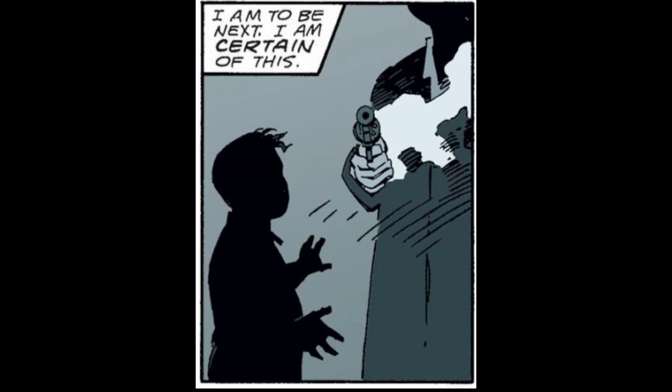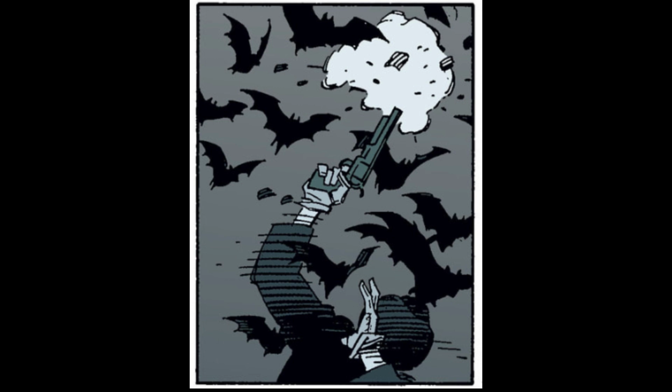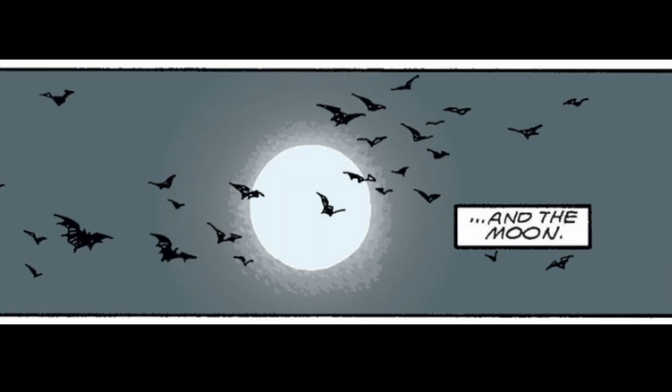And before the killer turns his pistols on Bruce, due to the loud noise the gunshots made, a flurry of bats come out of the woods and surrounds this murderer, which causes him to get distracted, which saves the life of a young Bruce Wayne.